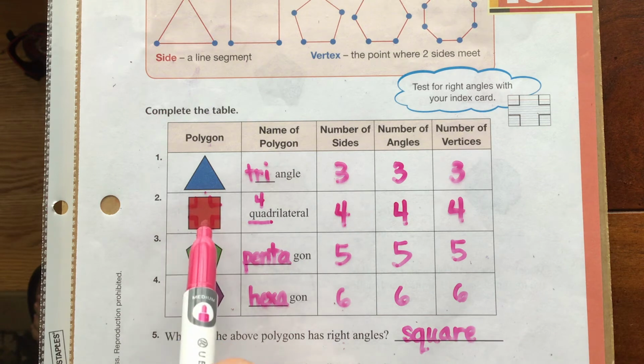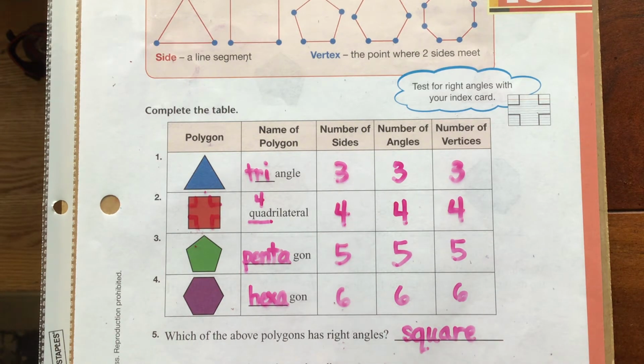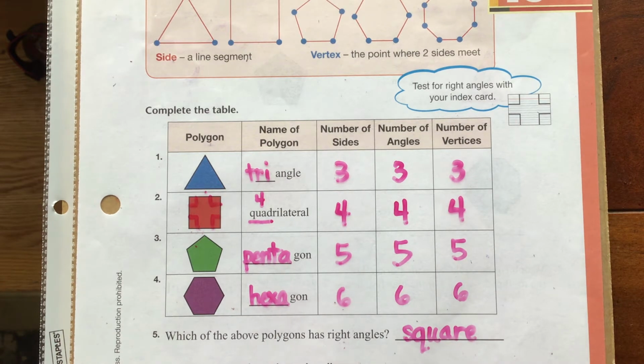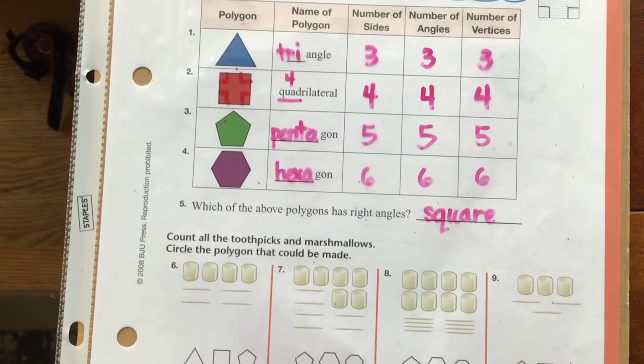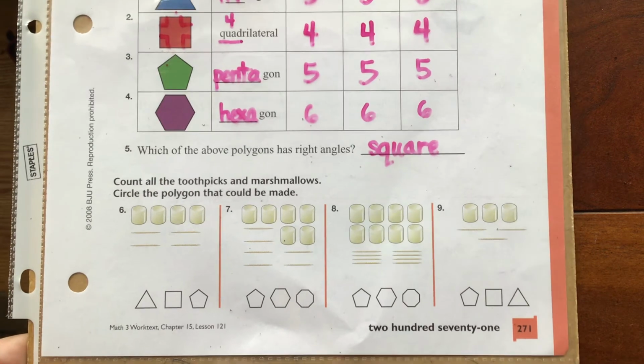Squares and rectangles have to have those right angles. And remember that a square, all 4 sides are exactly the same length. So that's actually more detailed. If you'd put quadrilateral there, I would accept it. But know that not all quadrilaterals have 4 right angles. Right? For example, like a parallelogram, that's not going to have 4 right angles, but it's still quadrilateral.